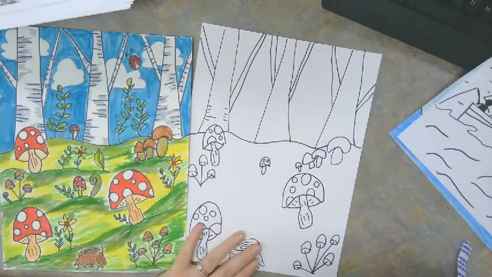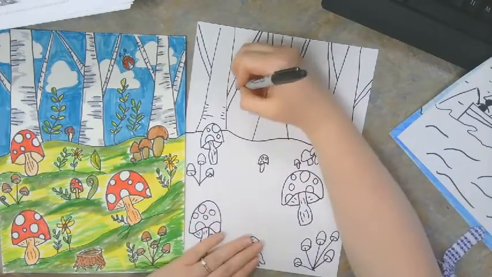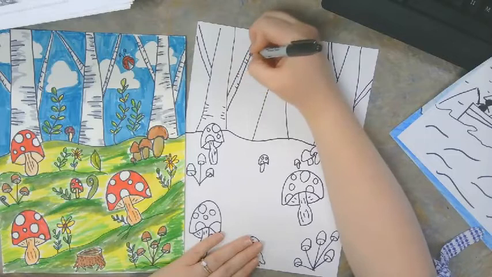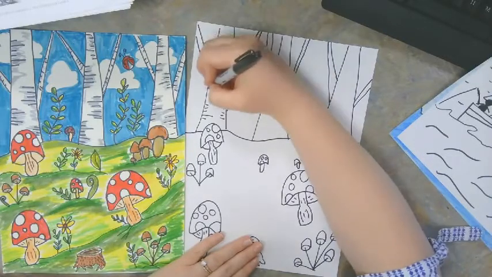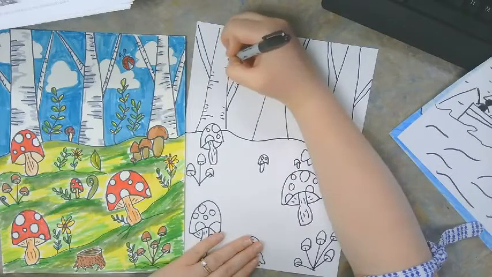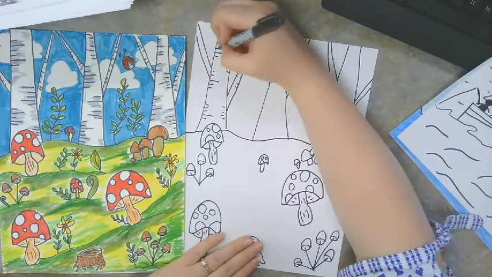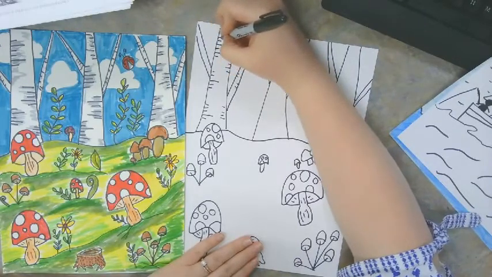So I'm going to do one, and then we're going to go back to our artwork on the bottom. So these are just random little lines. Make sure you do them on both sides. And maybe they're shorter and they gradually get longer. And then you repeat the process all over again.